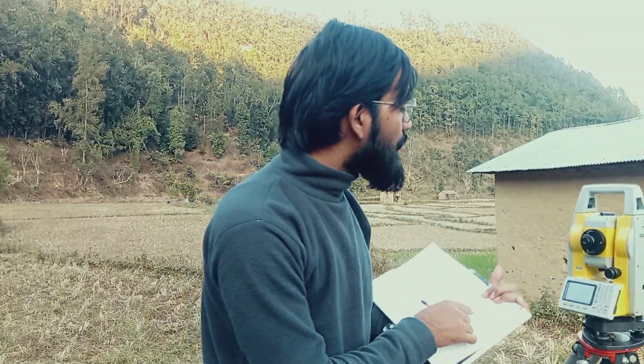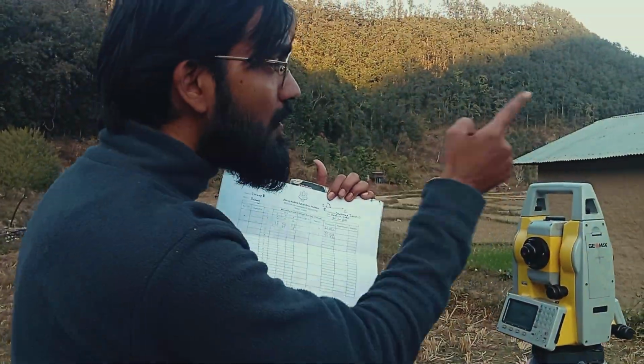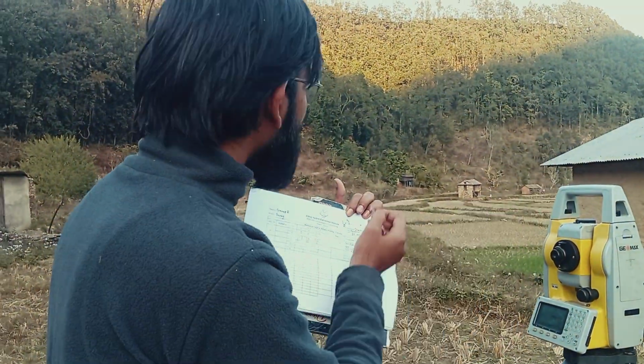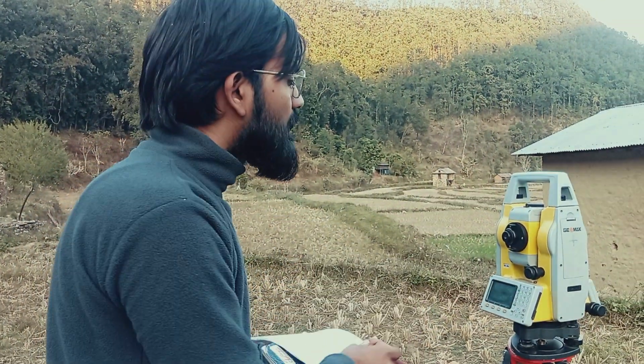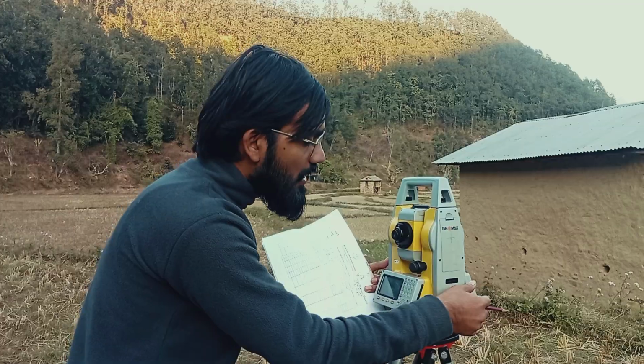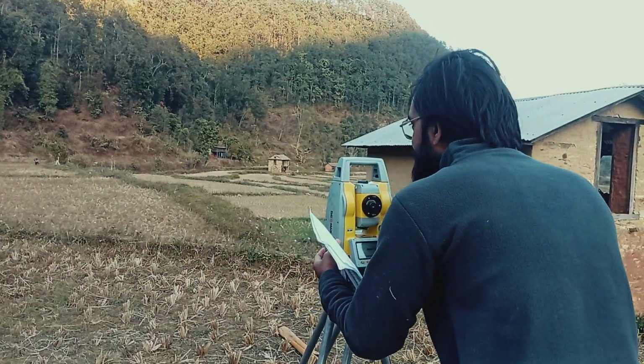Now I have sighted station 2, and I need the angle between station 2 and station 6. So I will just loosen my clamp, rotate this one, and sight that one.